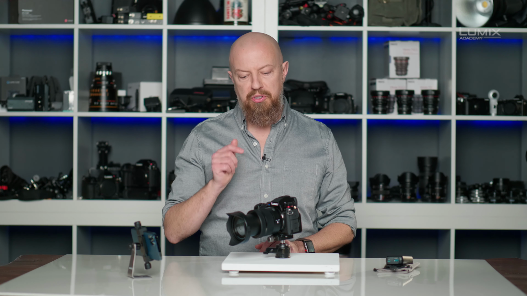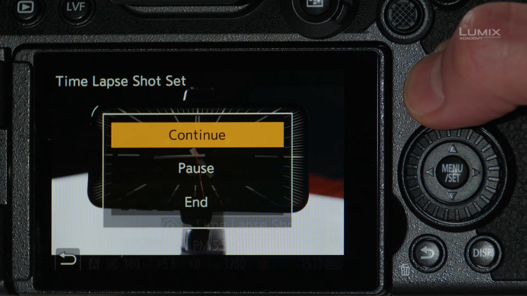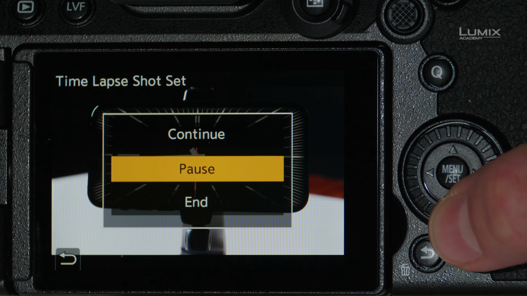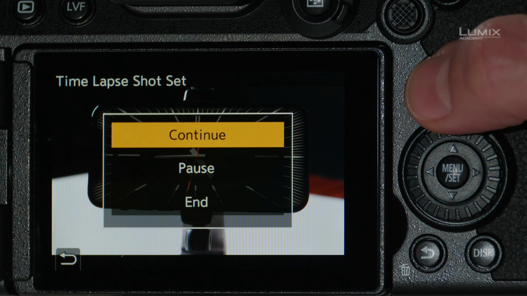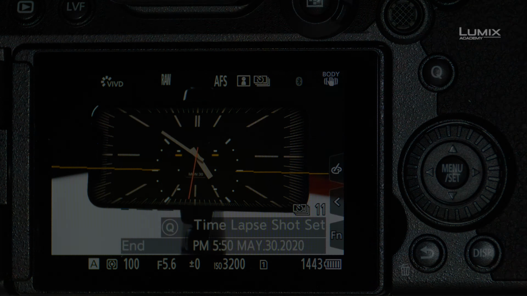However, if I had set it to start at a time in the future, as soon as I press that shutter button, the camera would immediately go to sleep and then wake up when it was ready to. Also, if you ever want to interrupt your time lapse, just press the Q button and that'll allow you to continue, pause, or end that time lapse. I'll go ahead and continue this. All right, I'll see you back here in a few minutes.